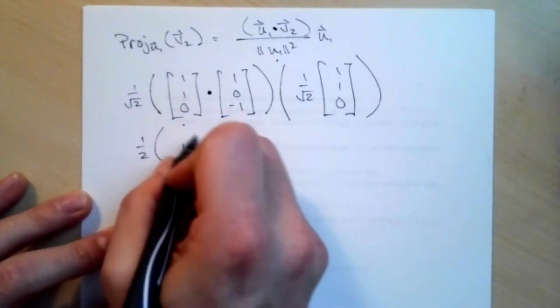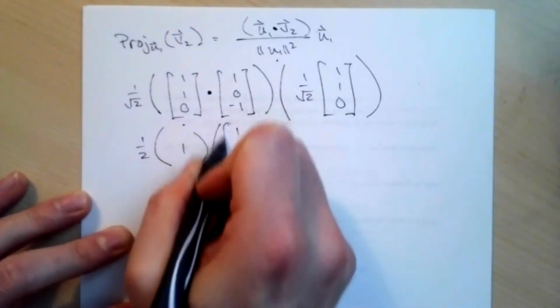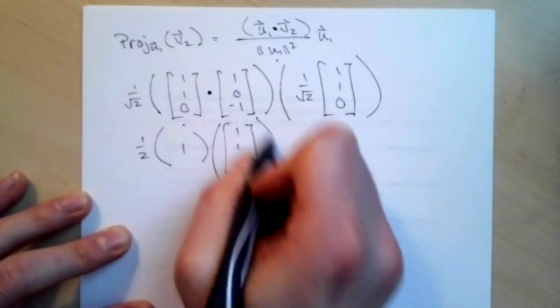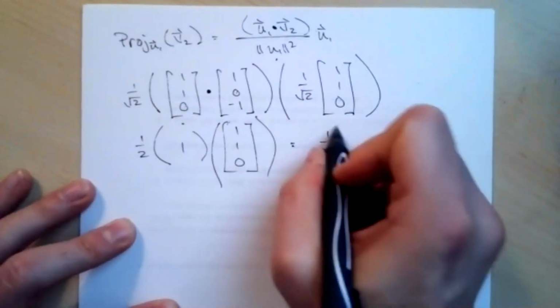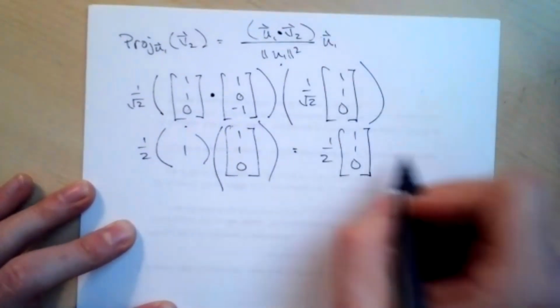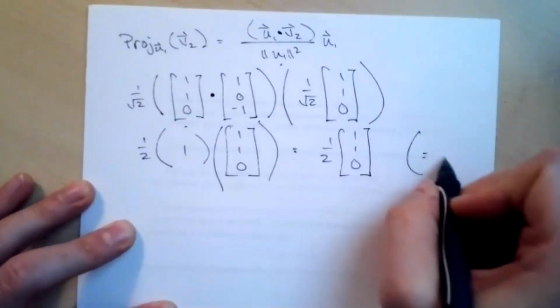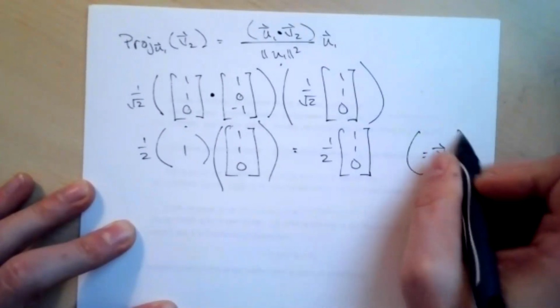Just a 1, easily enough. And then 1, 1, 0 for our vector. So all in all, our projection is going to be 1/2 in the direction of 1, 1, 0. Now this is the parallel component.